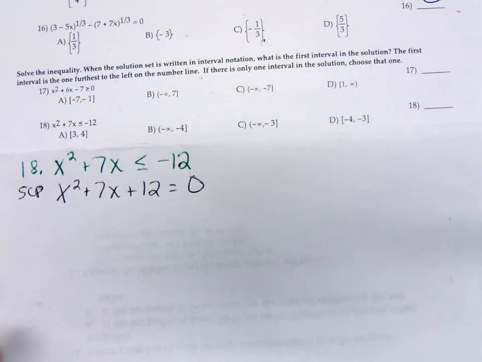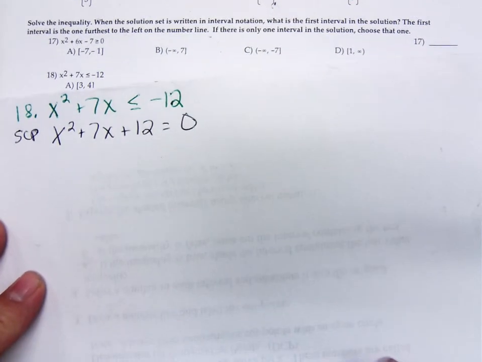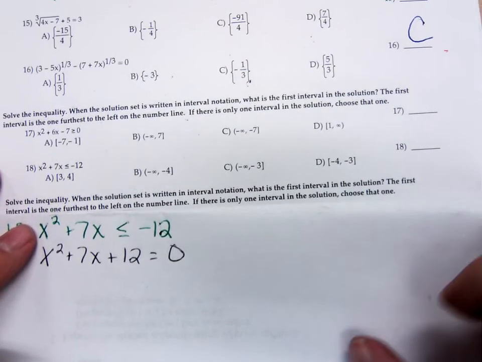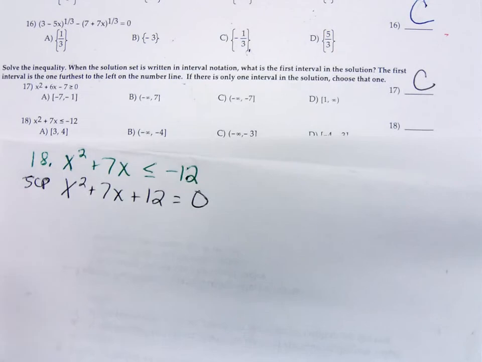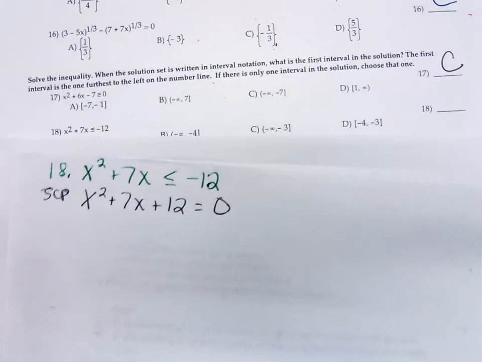Hey, wait. Well, number 17, I didn't put this. Is it C? See, x squared plus 7x. Now doing number 18.